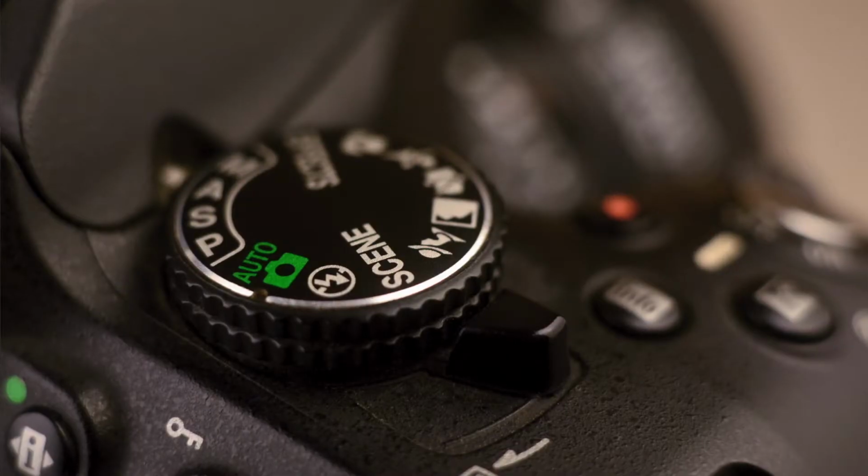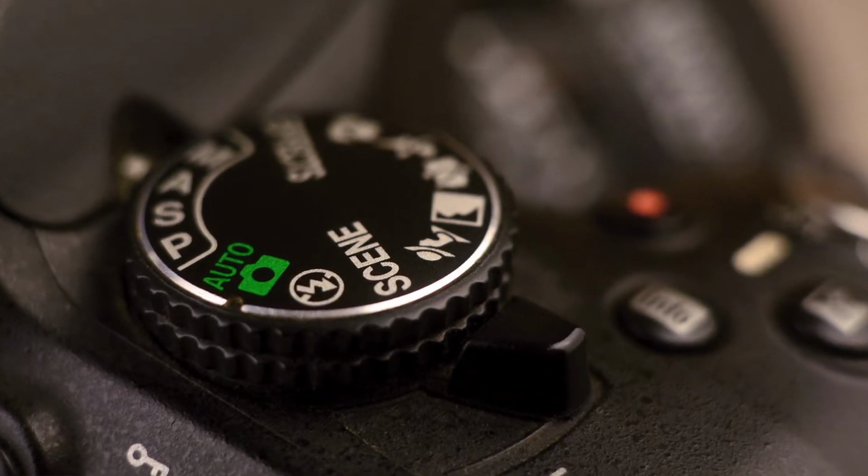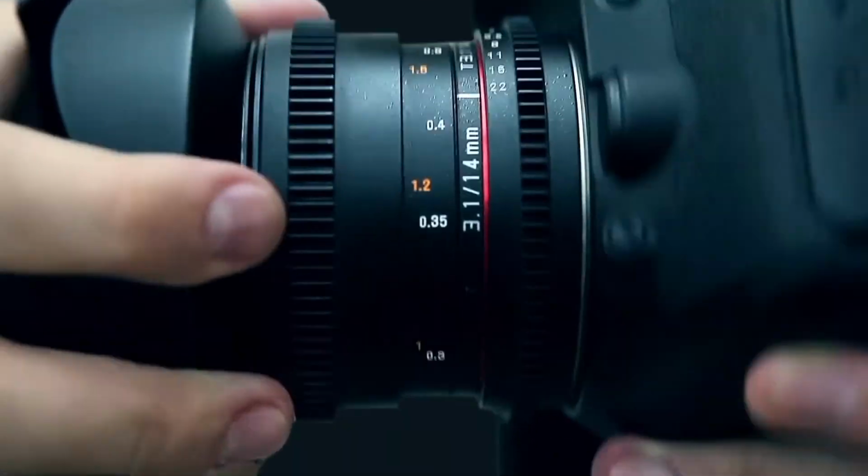Are you an absolute beginner with your camera? Wonder what all those shutter speeds and aperture sizes mean? Well, this video is for you because I'm going to explain with a few household objects exactly how your shutter and aperture work.